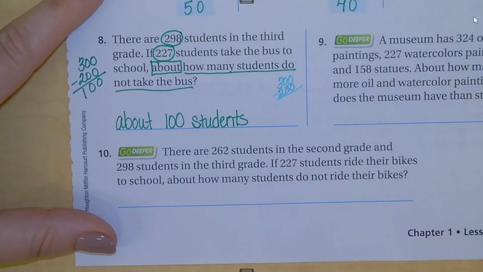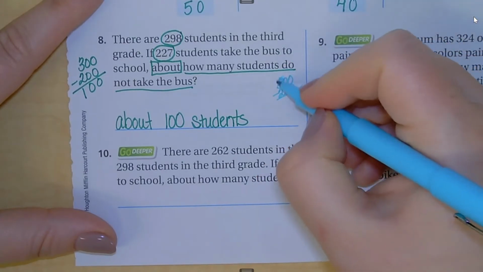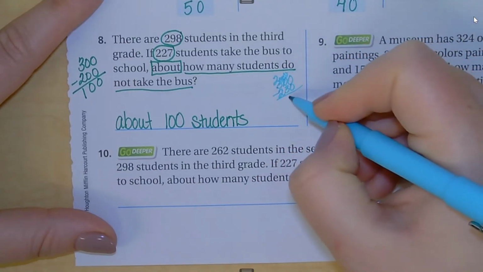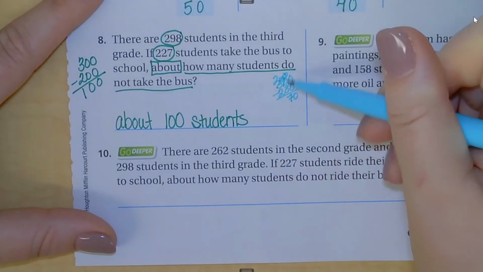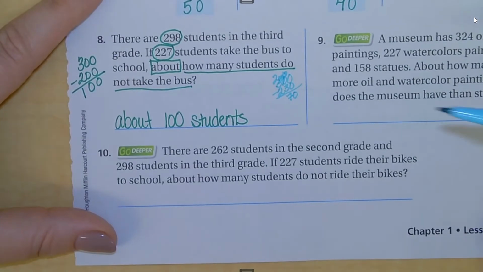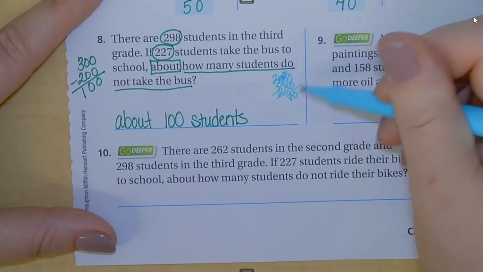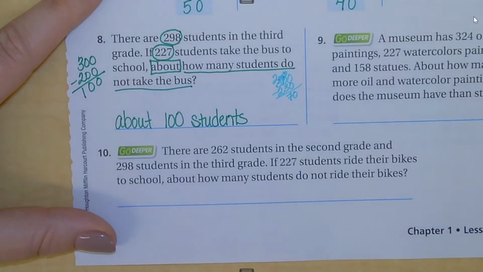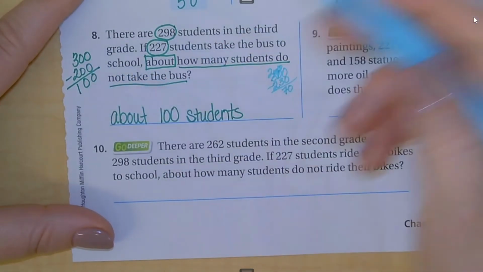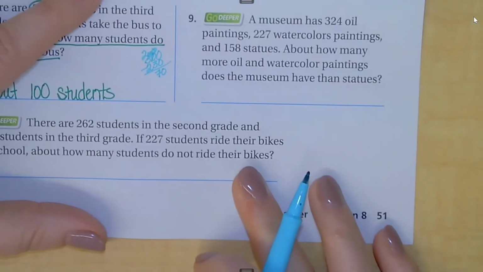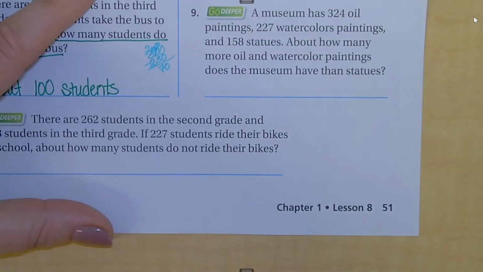So if you had rounded to the nearest 10, your answer would actually be about 70 students. But your subtraction would have been a little more complicated, and you may not remember how to do this regrouping yet. We will learn this later this week. So it is totally fine to round to the nearest 100. Okay, let's go to our next problem.